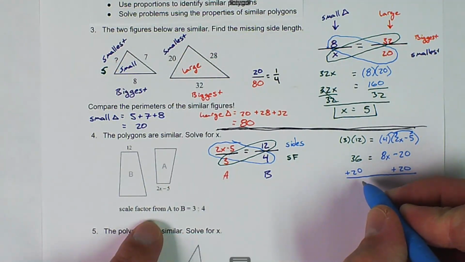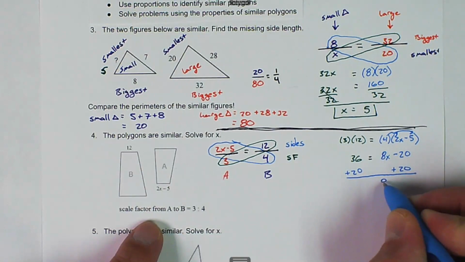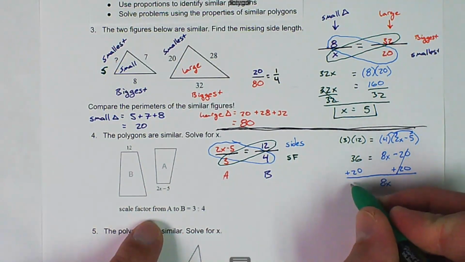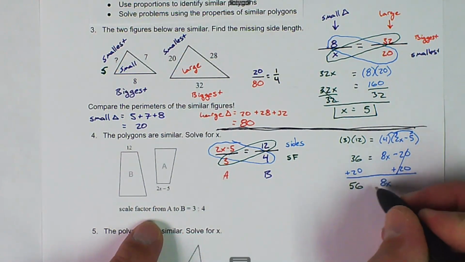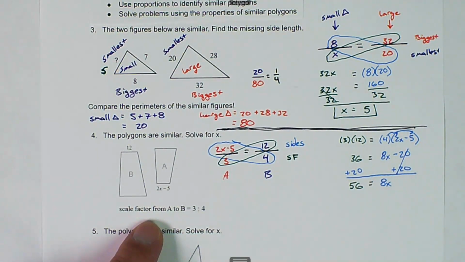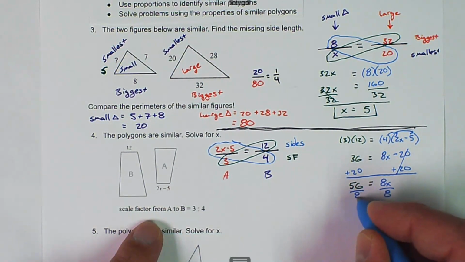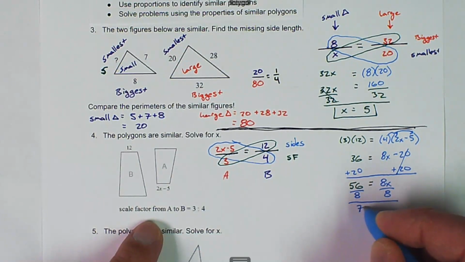Then we get 56 is equal to 8x. And then we can divide both sides by 8. And we get 7 is equal to x.